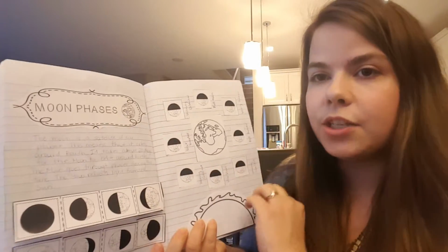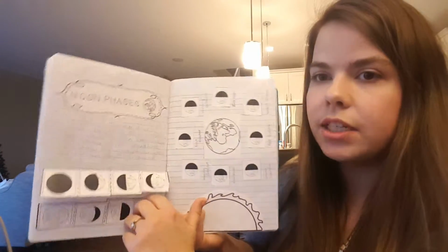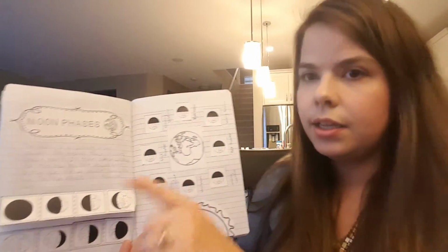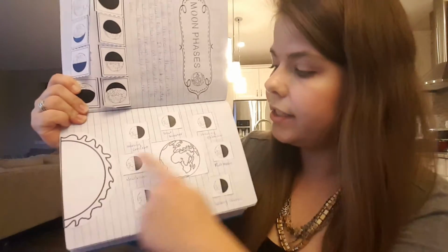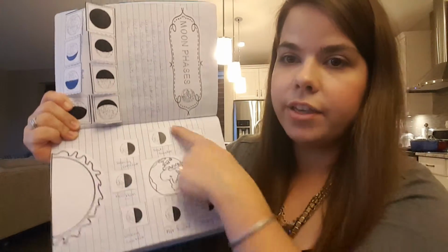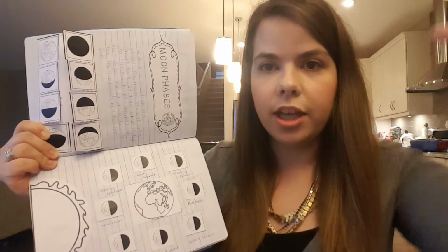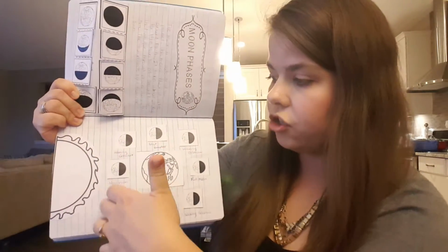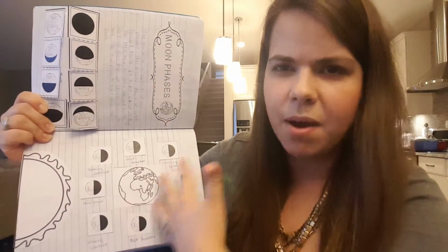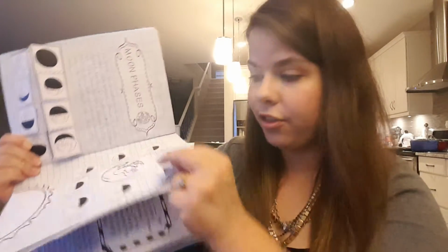Then the next couple of pages are all about moon phases. So here's one just to introduce the phases of the moon and to talk about what each one is called. The next page here is one that you do horizontally, and you'll receive the sun and the earth, and then all of these moon pieces. And this is to assemble to show, if you were looking up above the earth and the sun at the moon, how the sun is shining on the moon kind of at the same spot, and we just see the different phases differently from here on earth.